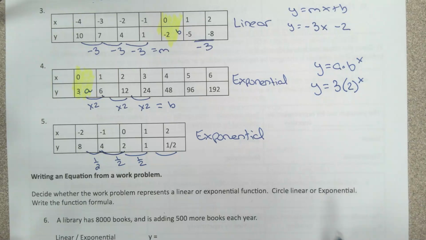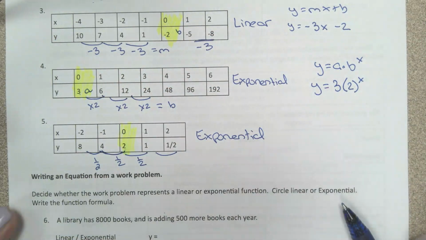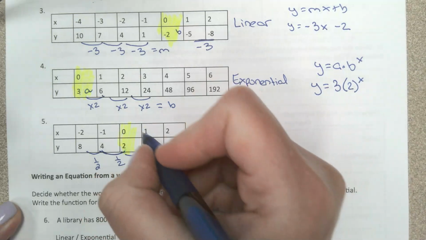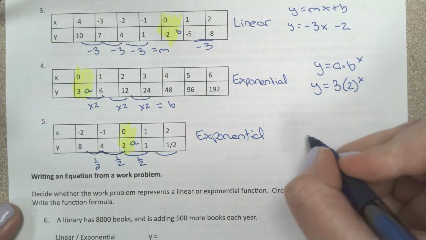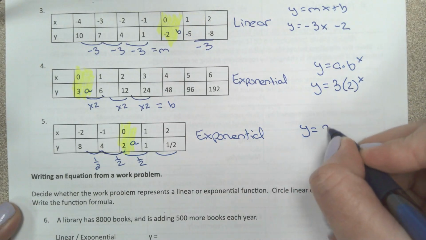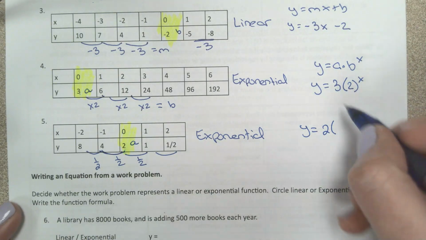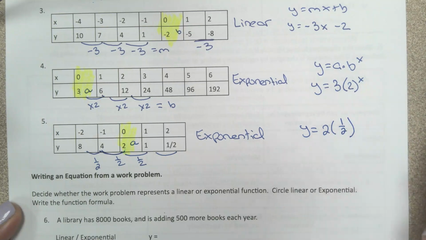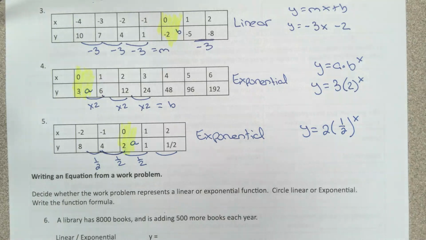And in the last one, let's see, it has a y-intercept of 2. That's my starting amount, so that is a on an exponential function. This one keeps going down, and so my multiplier or my rate is actually 1/2. And so that is how you would write that equation.